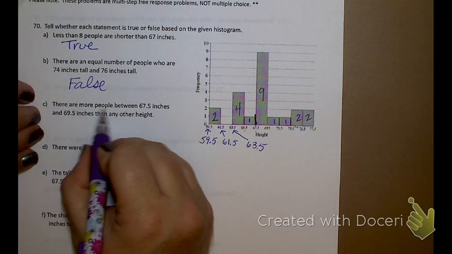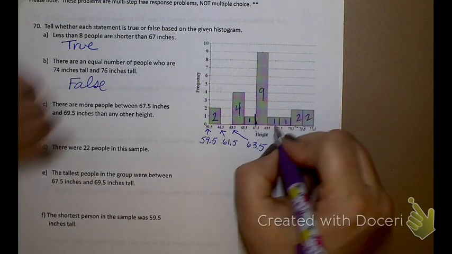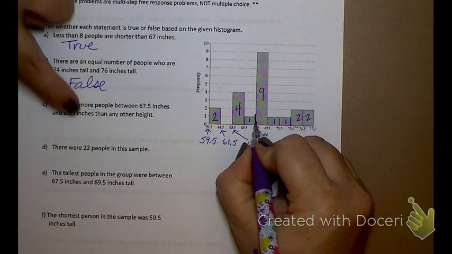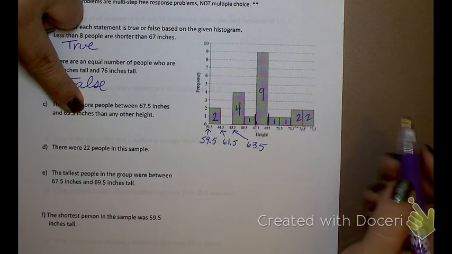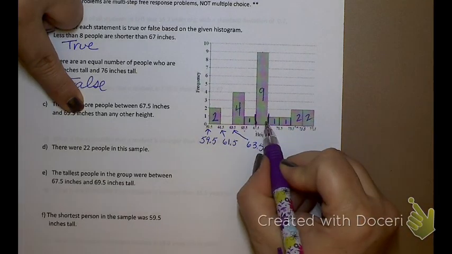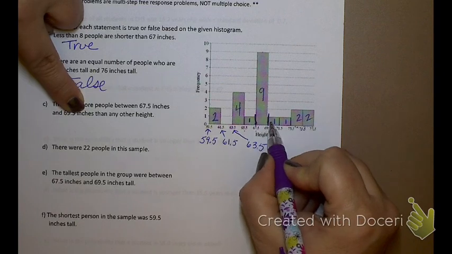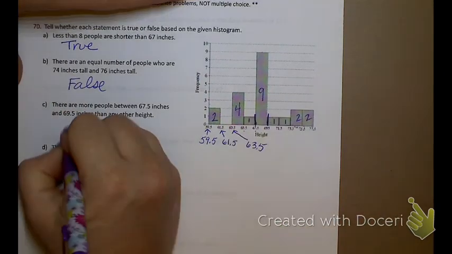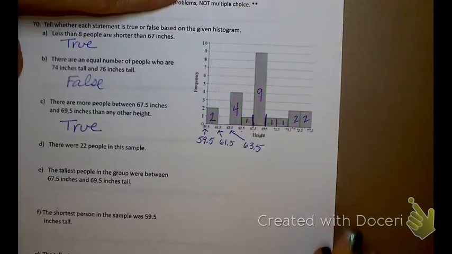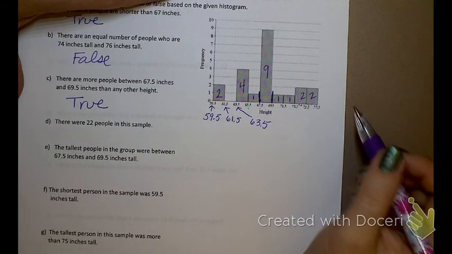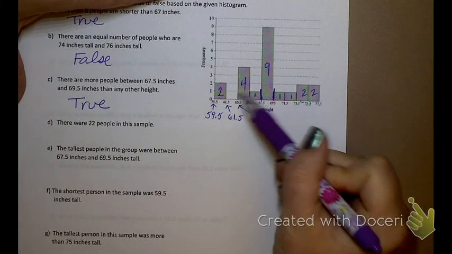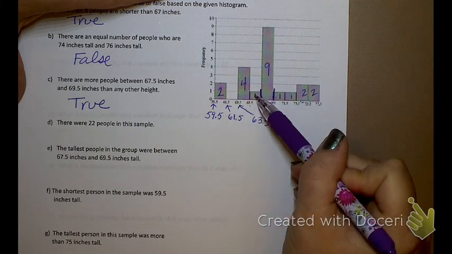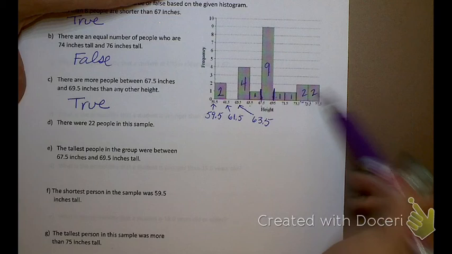There are more people between 67.5 and 69.5 than any other height. Would you say so? There are more people in this area than in any other area. True. There were 22 people in this sample. How would I find out how many people are in this sample? Add them all up. 2 plus 4 is 6, plus 1 is 7, plus 9 is 16, 17, 18, 20, 22. True.